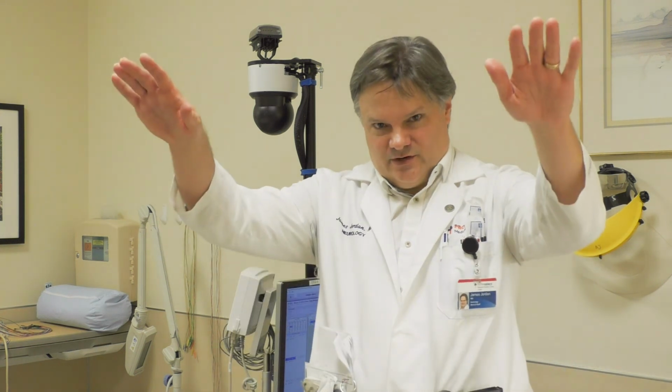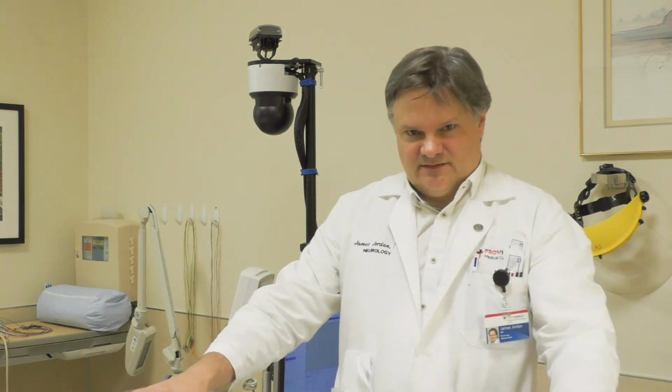Test motor again. Probably good to do legs as well to see if there's any focal weakness anywhere. If family's there, or if the patient didn't lose consciousness for the seizure, it might be a good idea to verify that this was one of their typical seizures or events. Some people have multiple seizures. We want to try to make sure we capture all of their events that we're trying to figure out if they're even seizures or not.